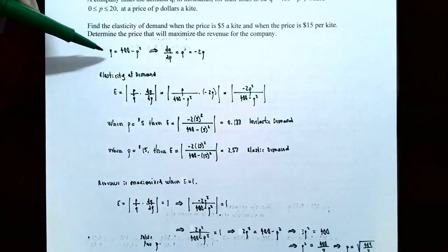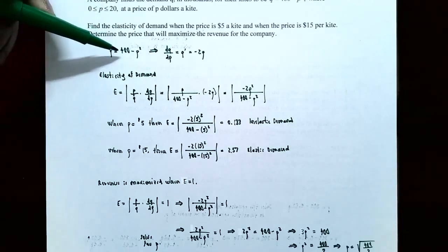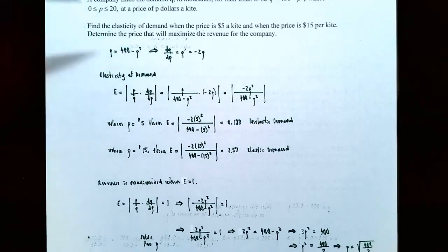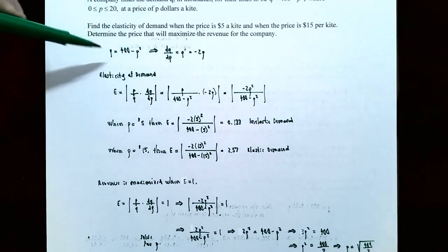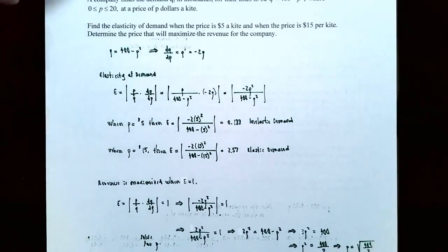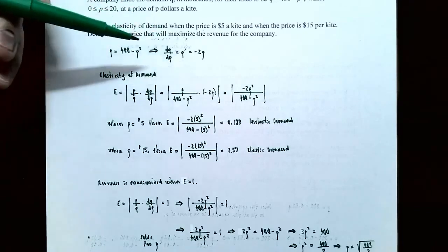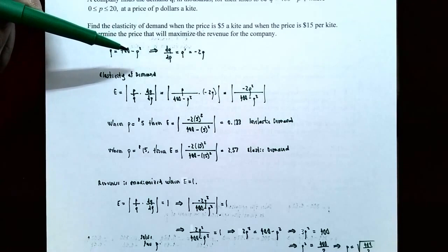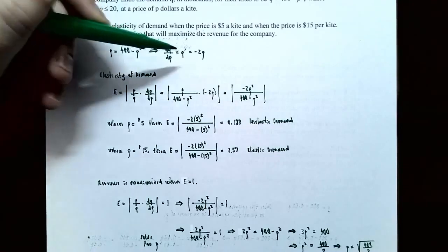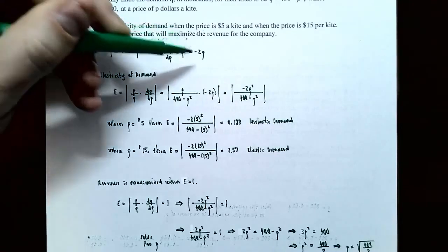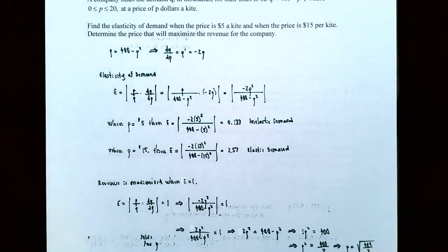So let's start this problem off by writing out what is the price demand equation. It's Q equals 400 subtract P squared, that's given in the problem. And since Q is by itself already, we know we need to take its derivative. So the derivative of the left side, the derivative of Q is Q prime, and the derivative of the right side, again, P is a variable, not a function. So the derivative of 400 is 0. The derivative of negative P squared is just negative 2P. There is no P prime because P is not a function.